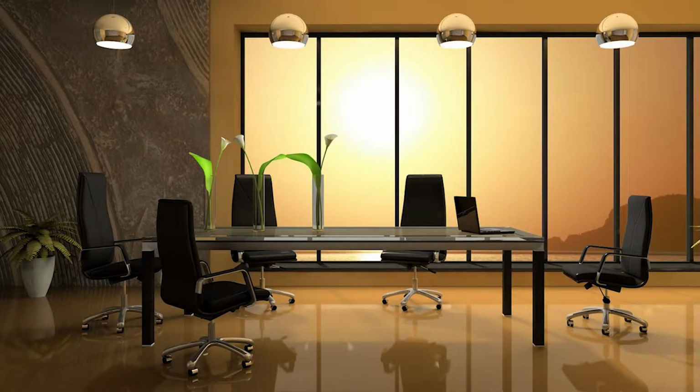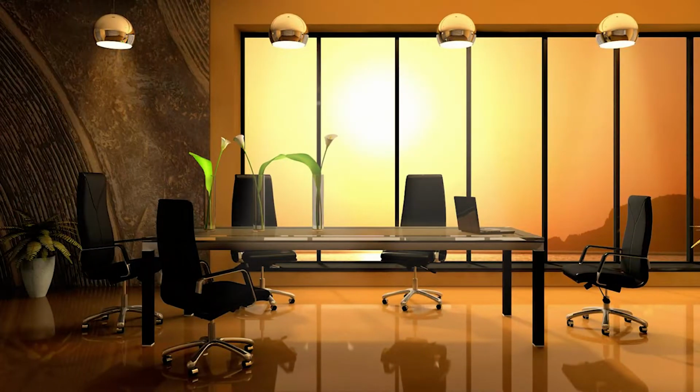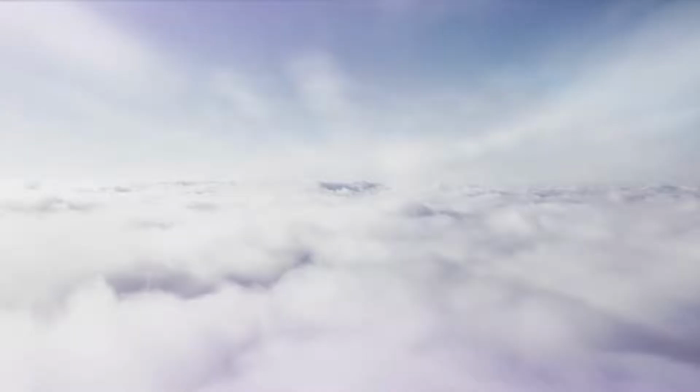Hello friends, today I am going to create a light beam effect image from the lamp in Photoshop.